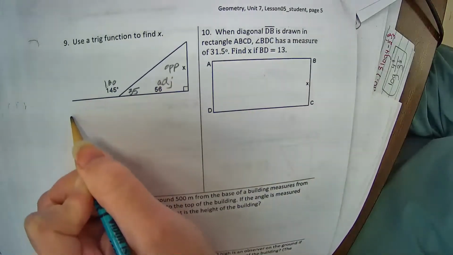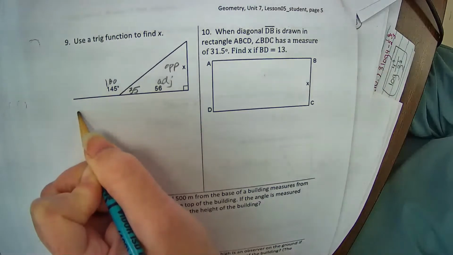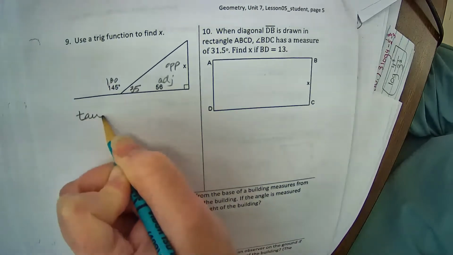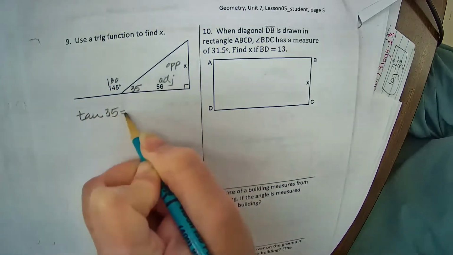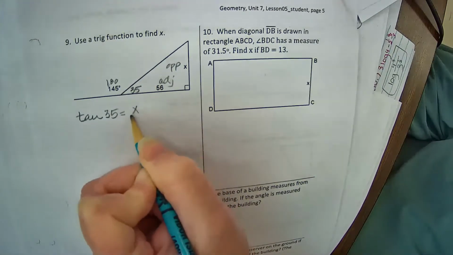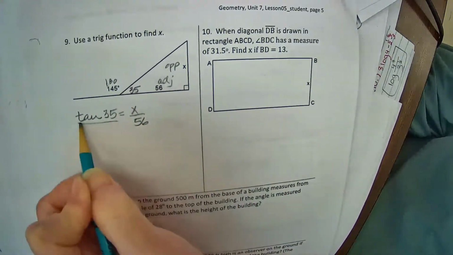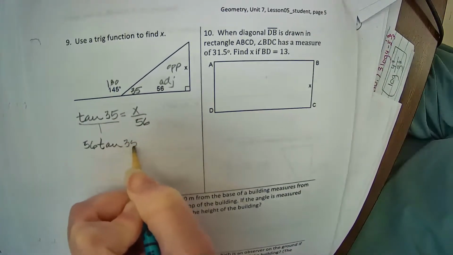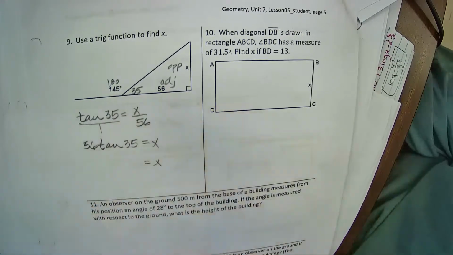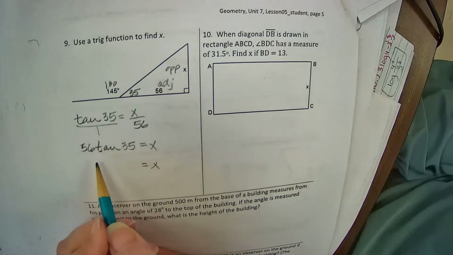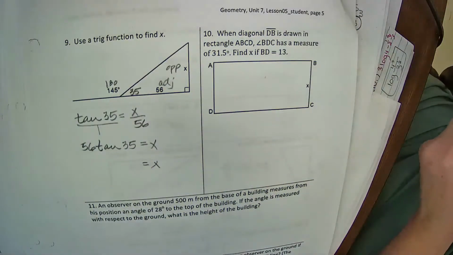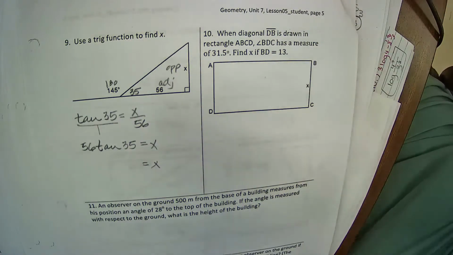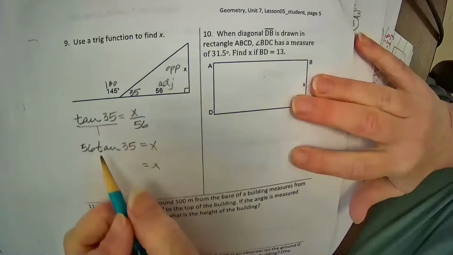So opposite and adjacent is... No, it's not cosine? TOA. Tangent. Tangent of 35 equals what over what? Okay. Throw it over 1, cross multiply. So what do we end up with there? I didn't hear. That's it.